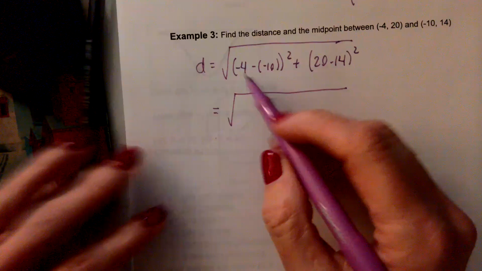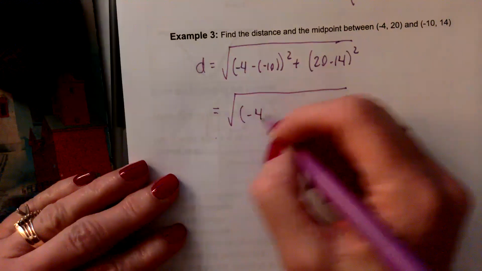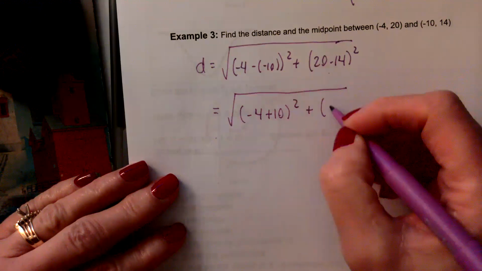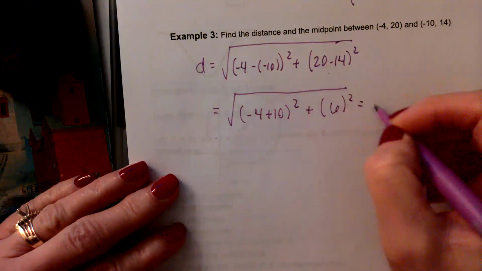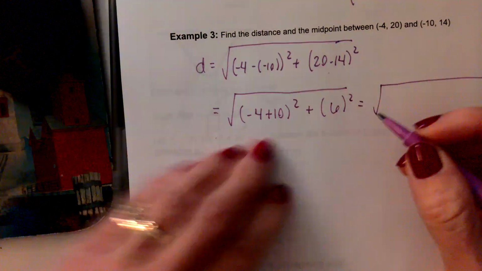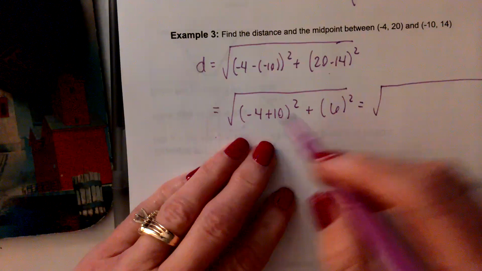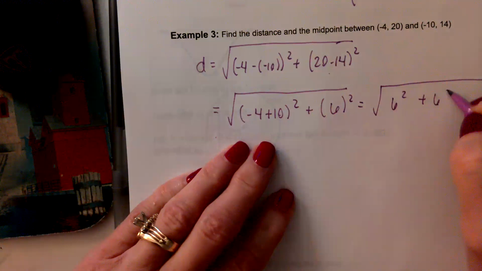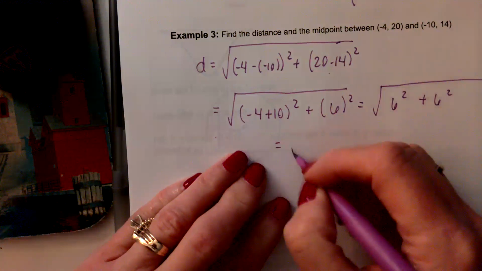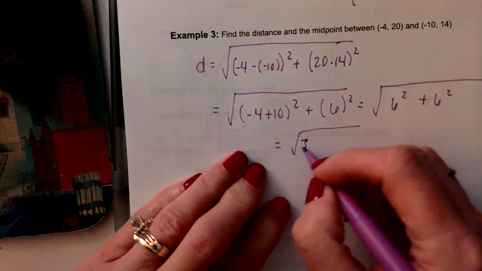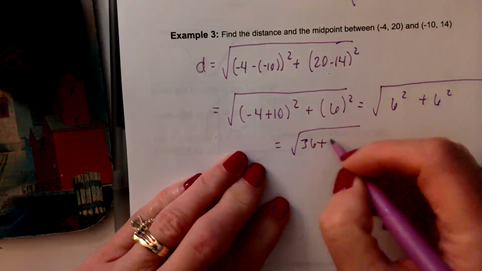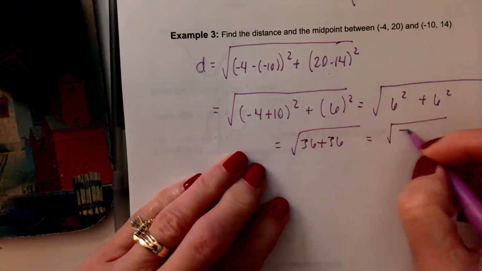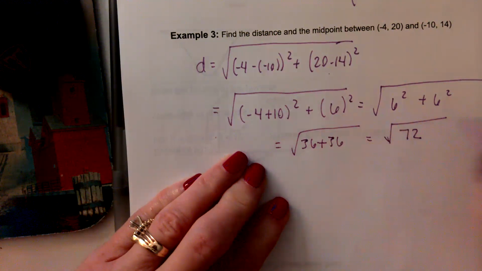That becomes -4 plus 10 squared, and then 6 squared. So -4 plus 10 is 6 squared plus 6 squared, is the square root of 36 plus 36, a square root of 72.